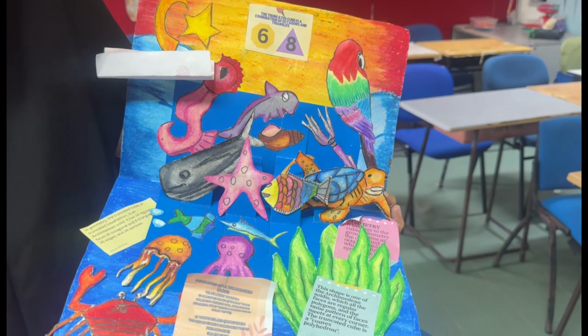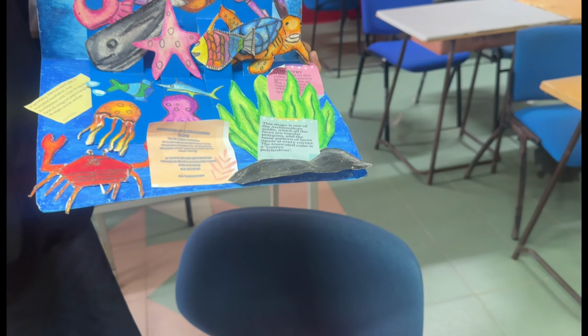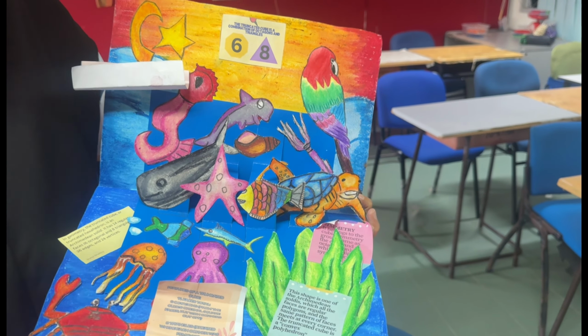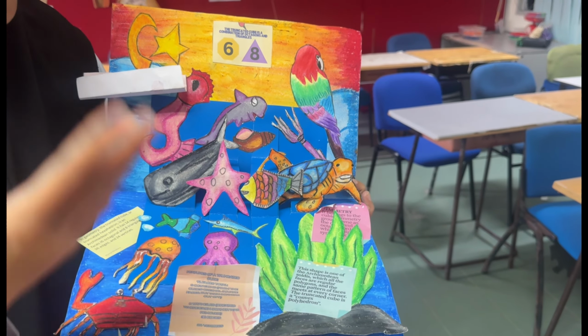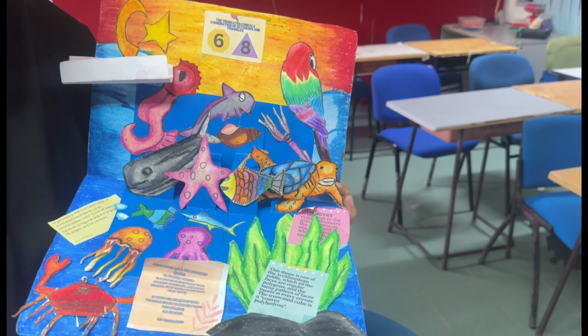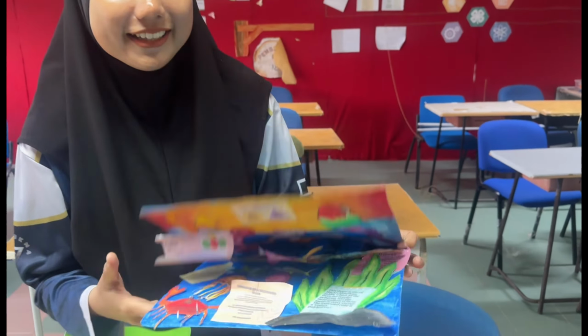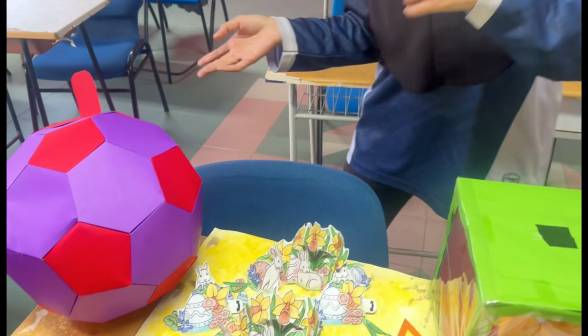And not only that, I also chose the truncated cube to explain here. So when children see the animals, they also see the explanation of the truncated cube. So two in one. And then the last one is Najiha's project.